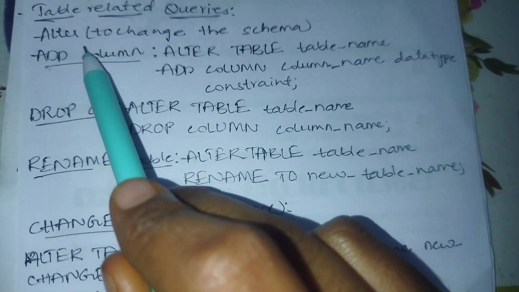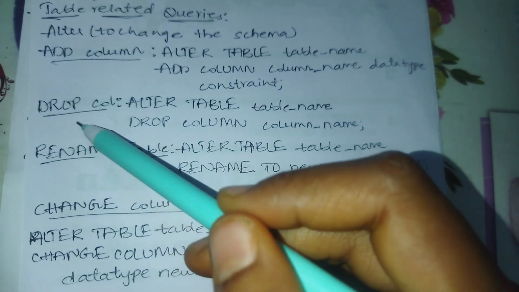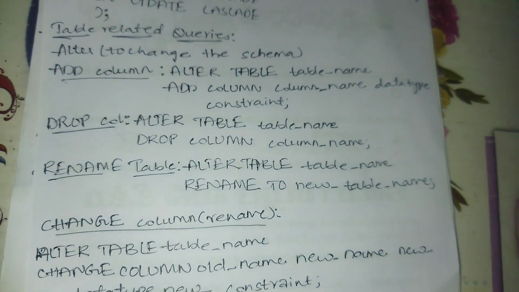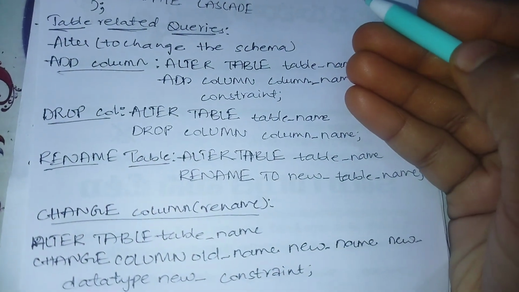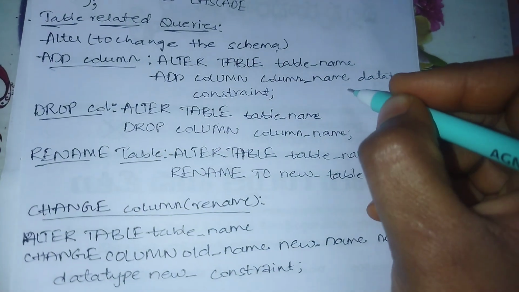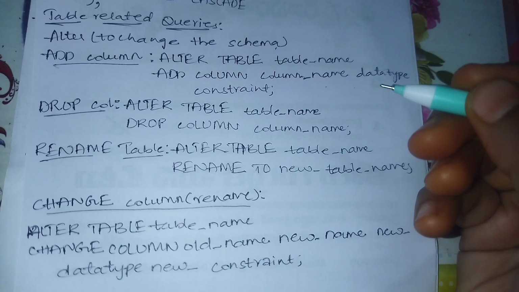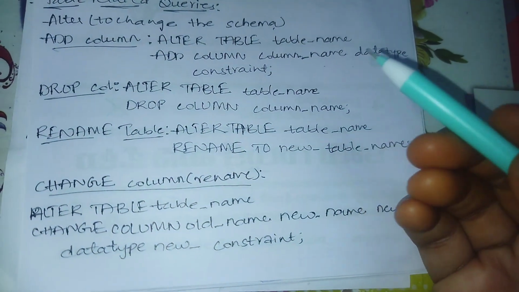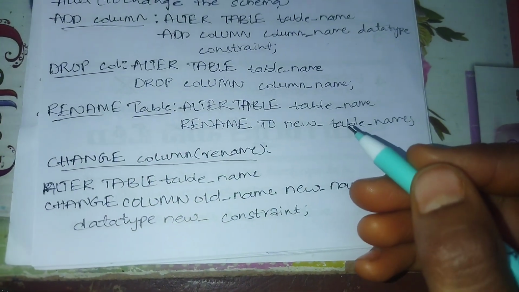Table related queries. Alter is used to change the schema or structure of the table. Adding, dropping, renaming, changing are the operations used for table related queries. Alter is changing the structure of the table. Add is used for adding values, primary keys, columns or rows. Drop is used for deleting the values in the columns or rows in the table. Rename is used for changing the name.